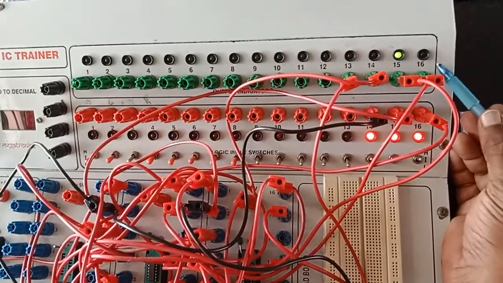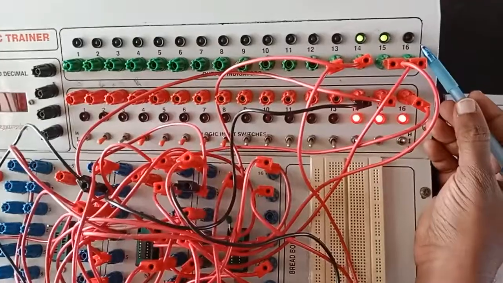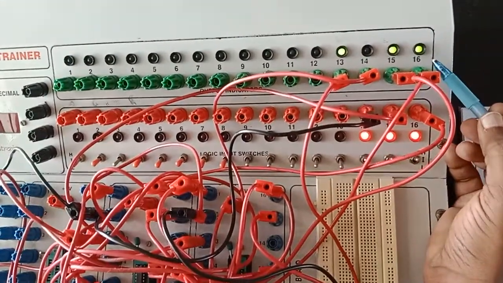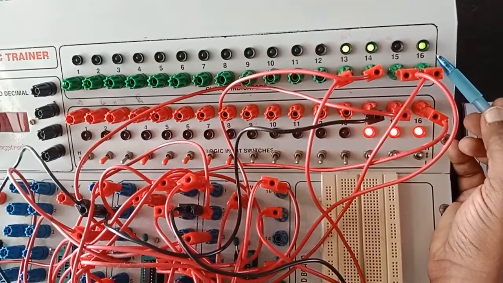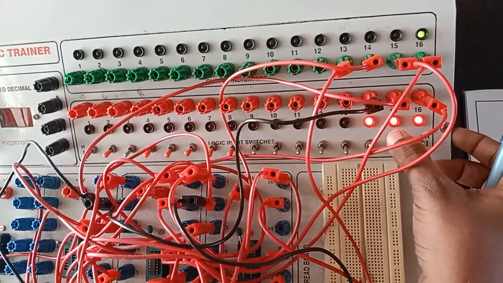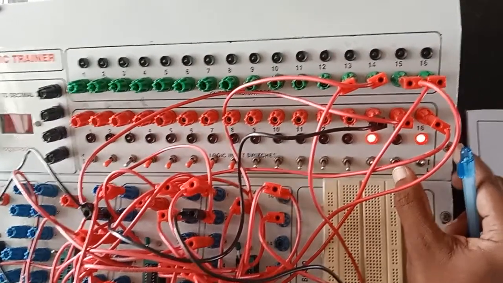So this is the output: 1, 1 0, 1 0 0, this is 4, this is 8, 9, 10, 11, 12, up to 15. One more time I am going to explain the output. I am resetting the button.